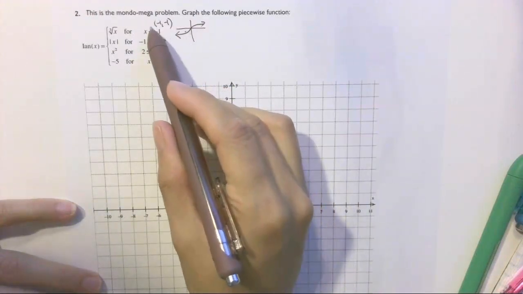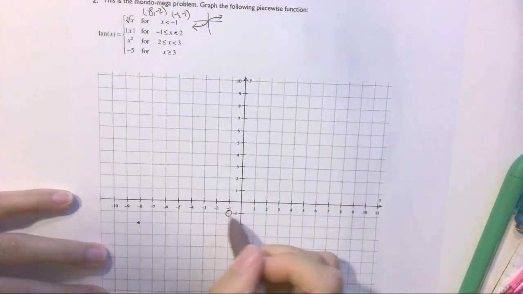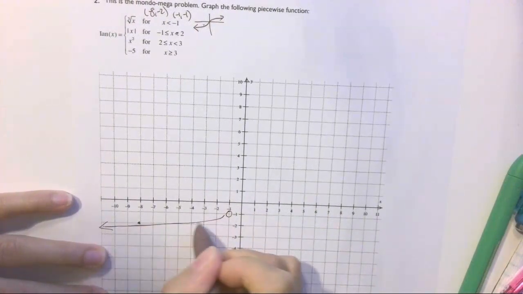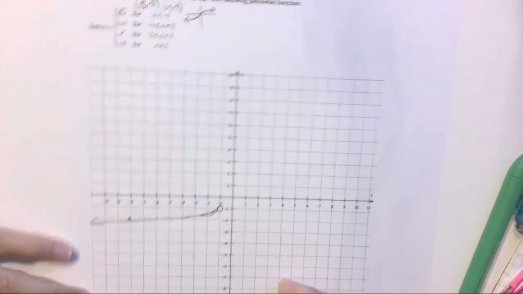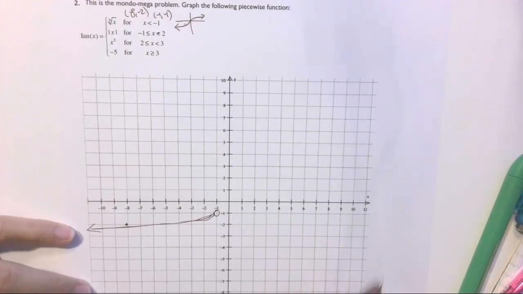If you want, remember, next point will be what? Next point on the left, -8, -2. Those are the key points of the cubic function. So it's going to look like this. Right? Alright, next. Absolute value of x between -1 and 2.